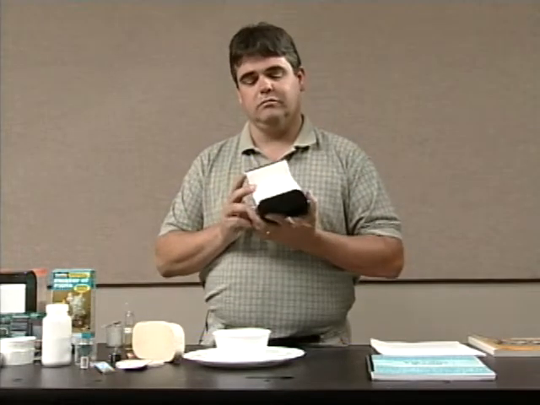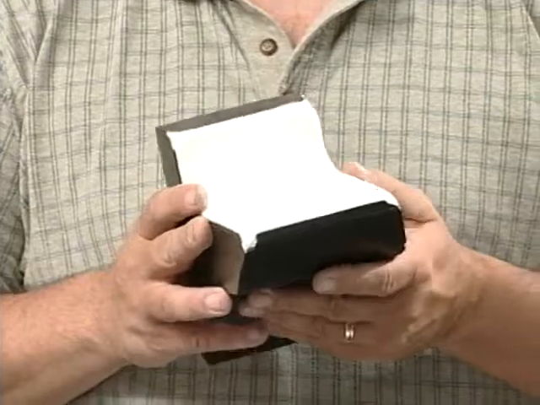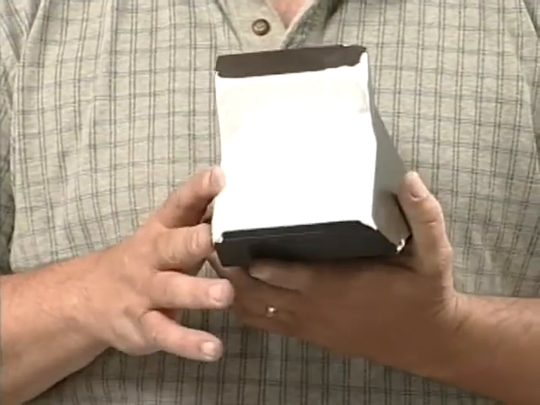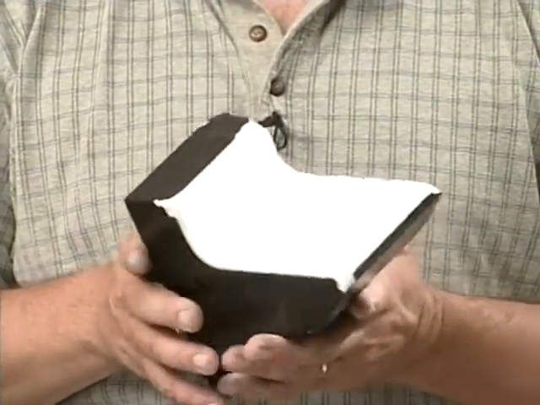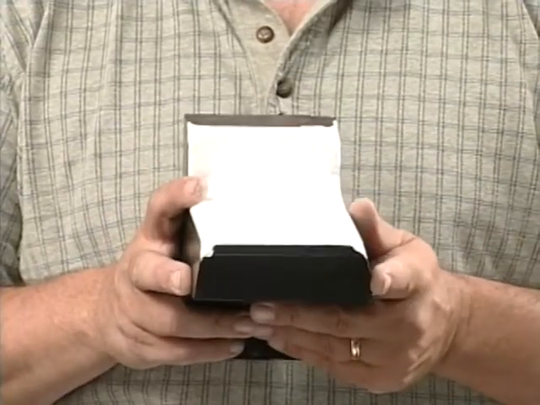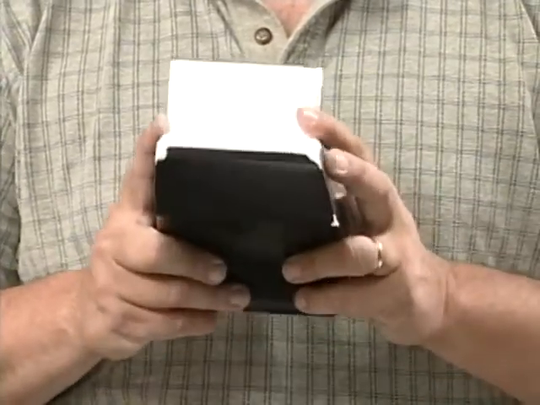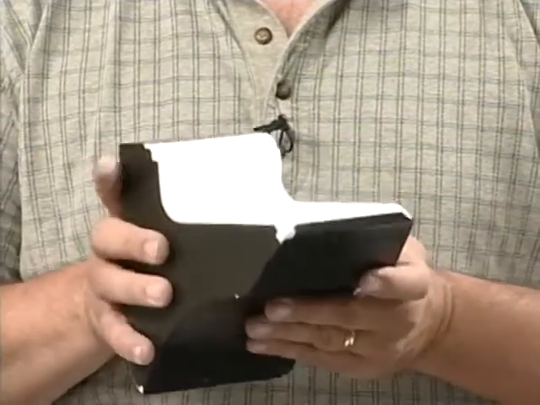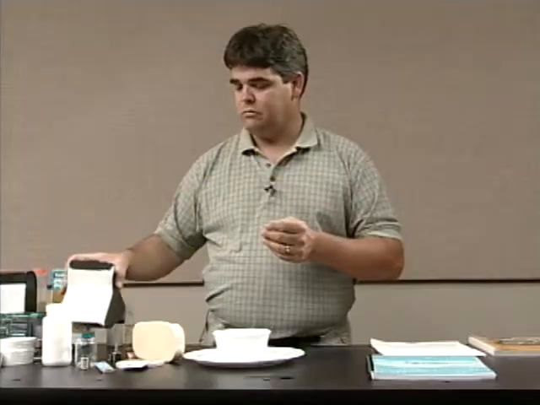Space shuttle tiles. Now, most of us don't get a chance to see the space shuttle in person, but it's still there. It's making advances in science, and the tiles that are used are there for heat absorption on re-entry. They're very, very lightweight, but yet they absorb tremendous amounts of heat energy.